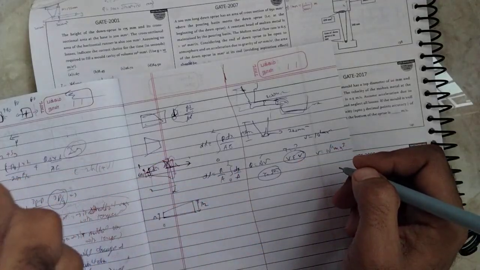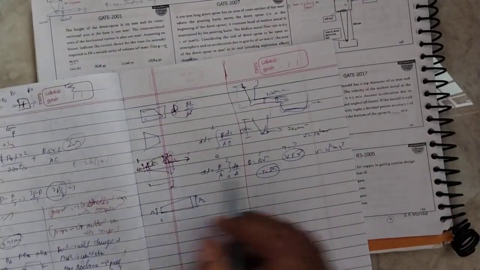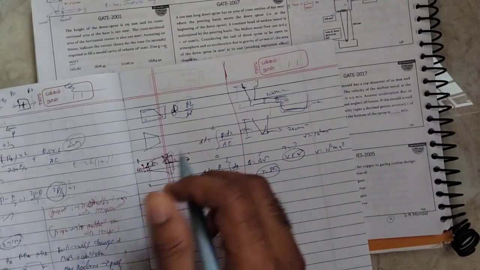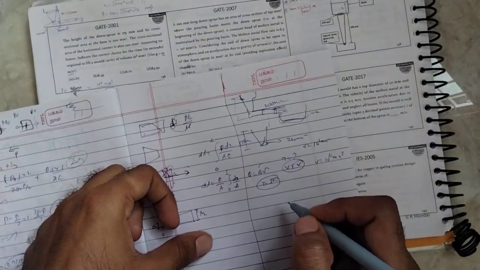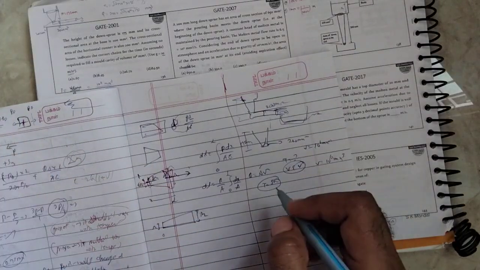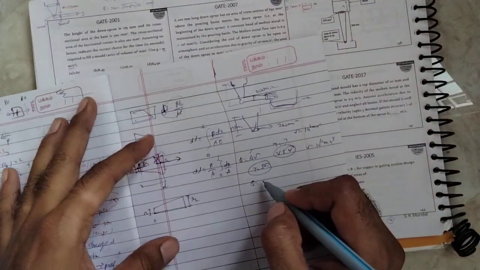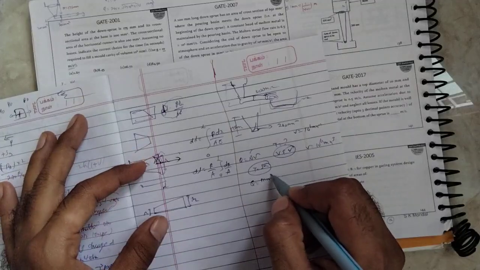How can we calculate this? For example, the discharge unit is millimeter cube divided by time.